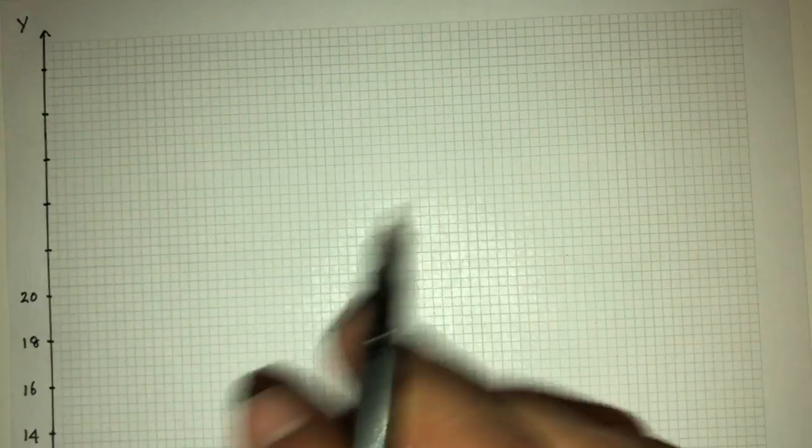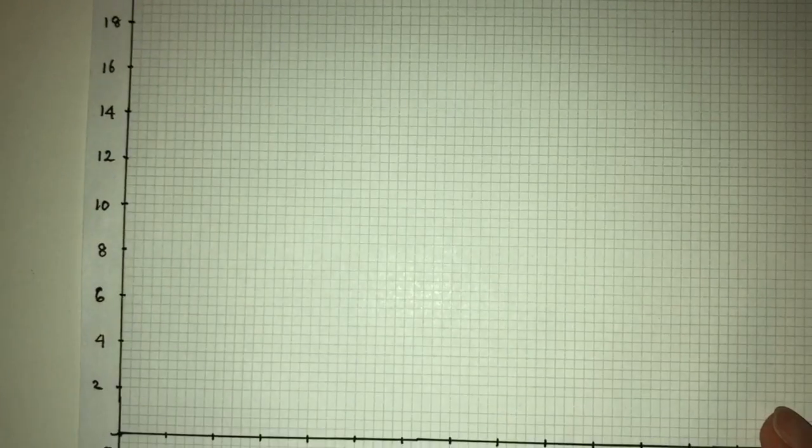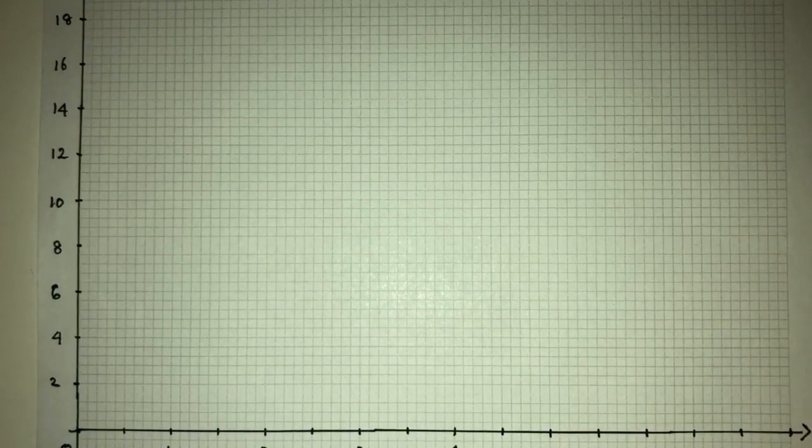So 6, 8, 10, 12, 14, 16, 18, 20, 22, and 24. Okay, so that is good enough for my values of y. Now we have to plot the points, so this is pretty easy, one by one.